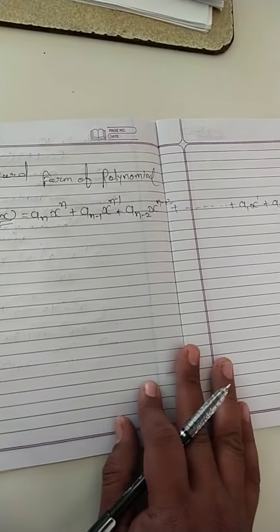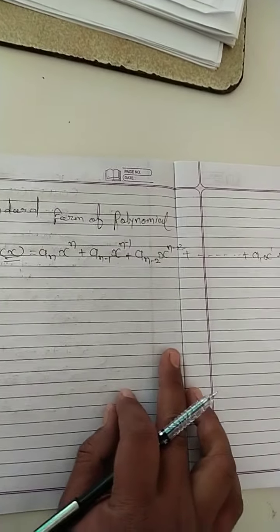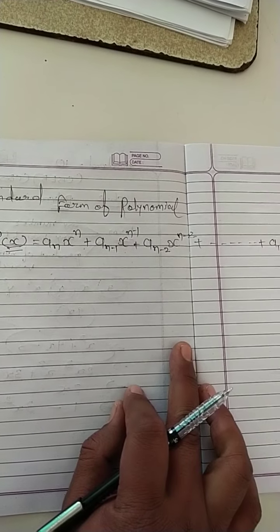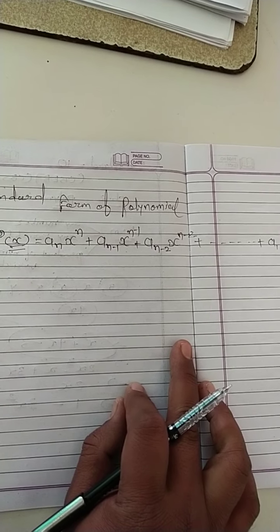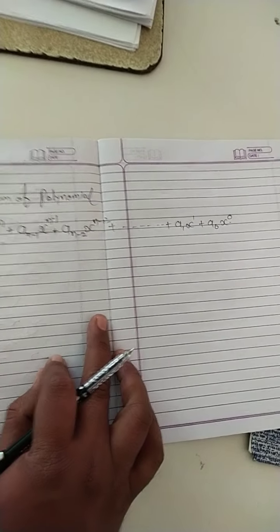So it is the standard form of polynomial. Now here in several books we can see that the standard form of polynomial is an x raised to n and up to a0 x raised to 0.